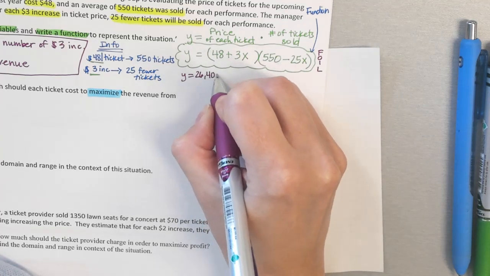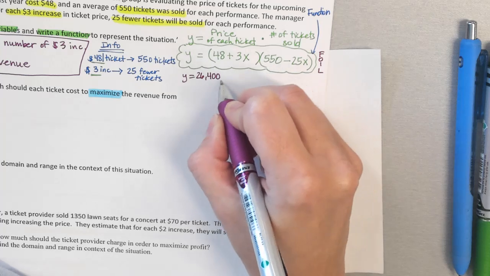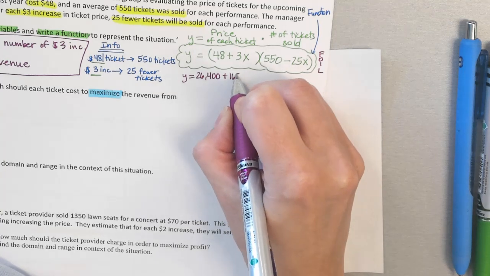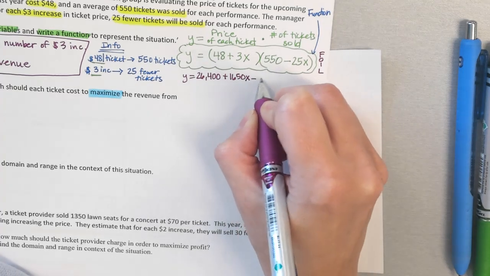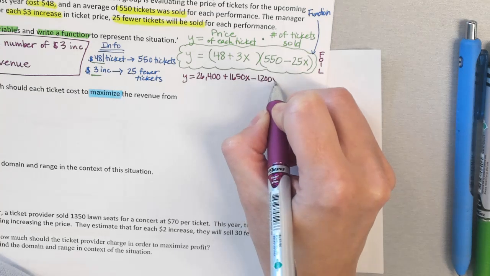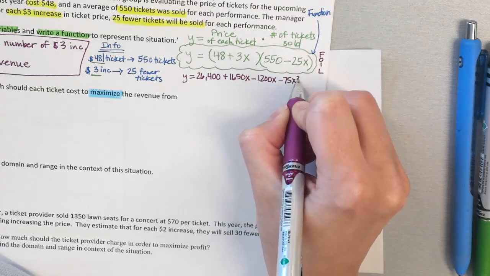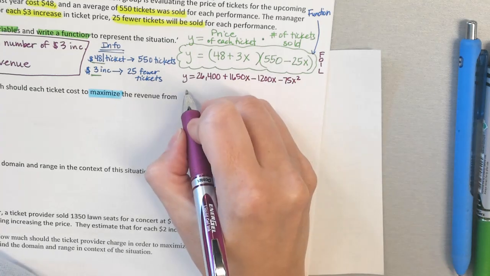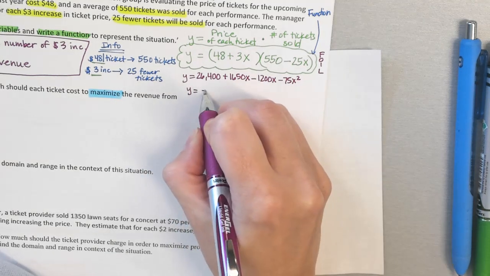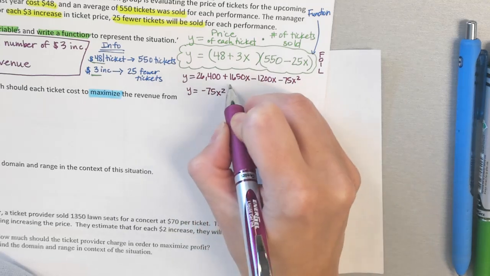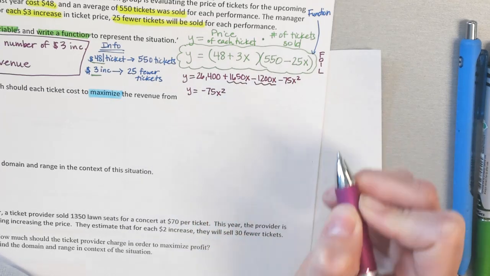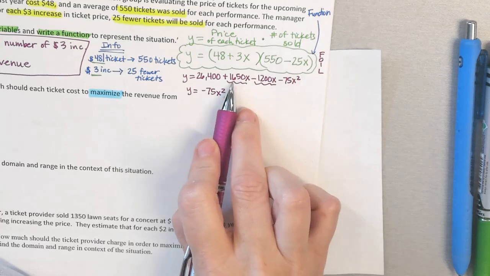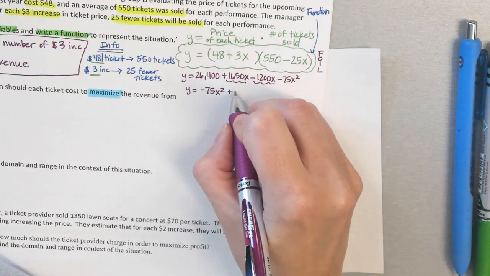Good, 26,400. And then, like I said, I like to do the inside first. It doesn't matter which one you do first. You are going to end up combining your like terms. Okay, and then we're going to write this in standard form. Okay, so the negative 75x squared is going to go first. And then because these are like terms, we can just subtract.